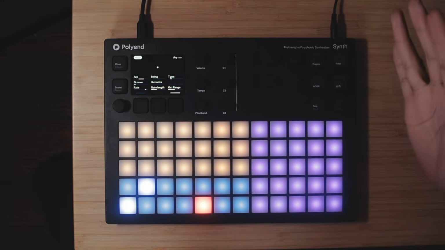So I think that that's more of a typical way that you could approach using this synth, but that's not how I really connected with it. And I want to show you how I am using this.